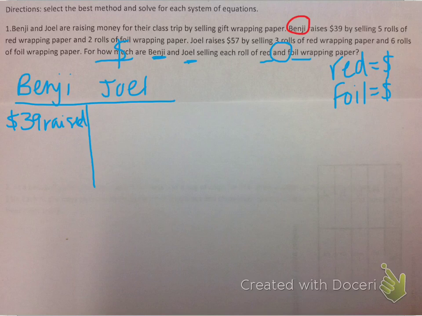And he sold 5 rolls of red. So 5 red. And he sold 2 rolls of foil wrapping paper. Okay.